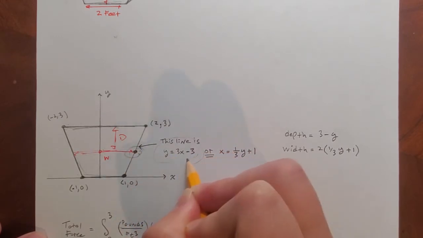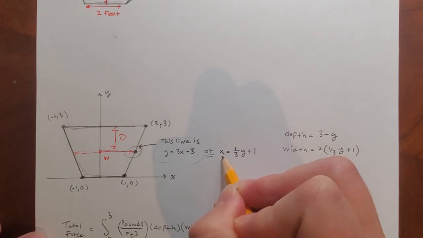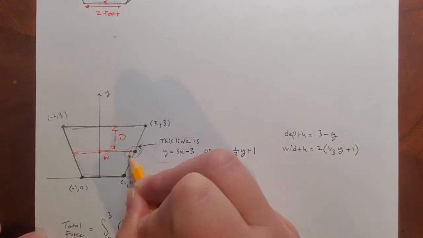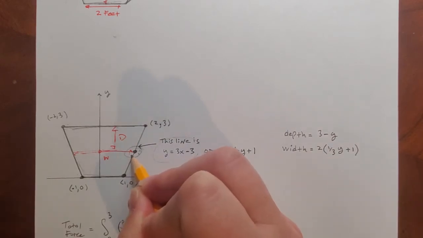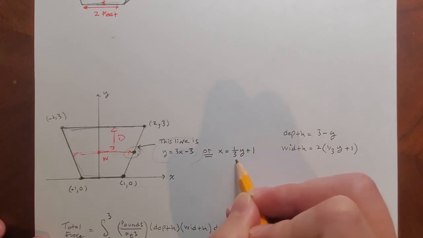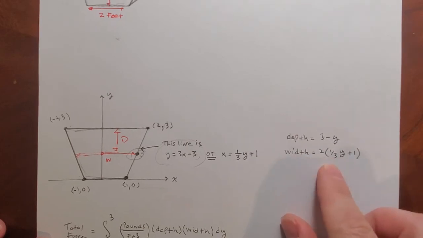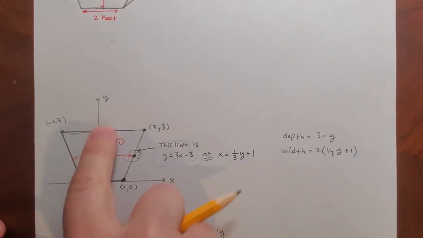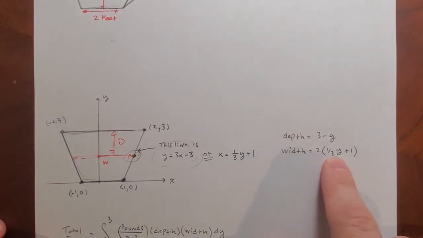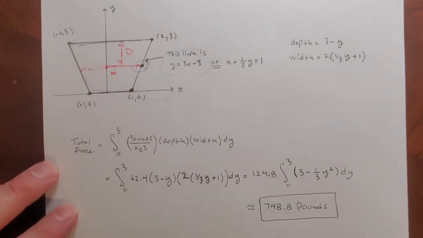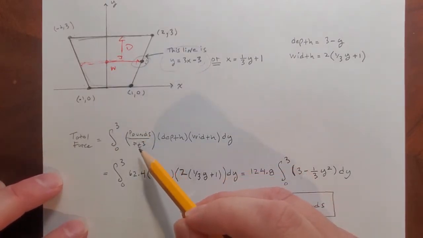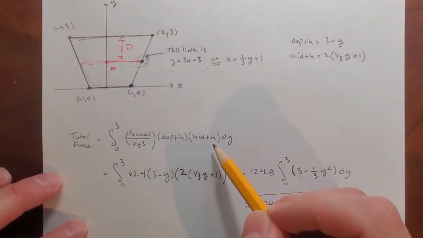So I'd have to take the line, solve it for x, because it's the x-coordinate that the width is based on. So solve it for x, and then double it, right? There's your width as a function of y. You can go up and down the y-axis, and this formula right here will tell you the width anywhere, okay? All right, so I've got it. Now, what was the integral? It's the weight density times the depth times the width.